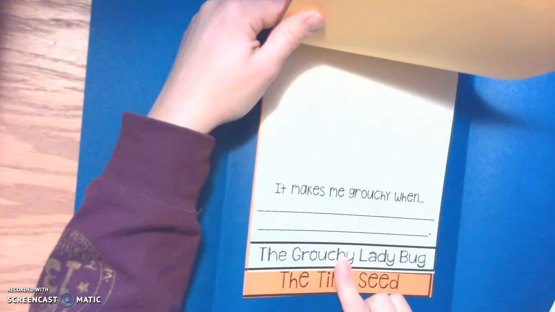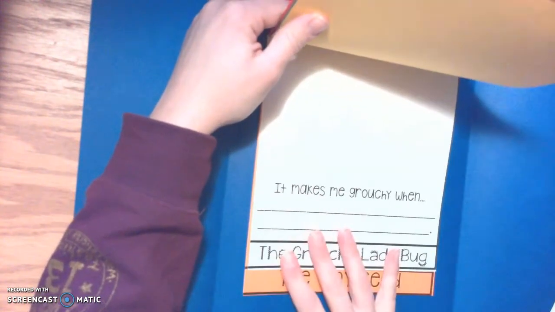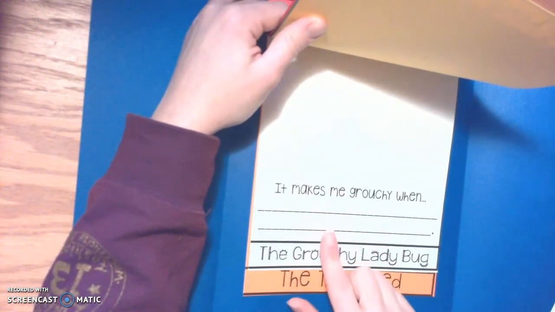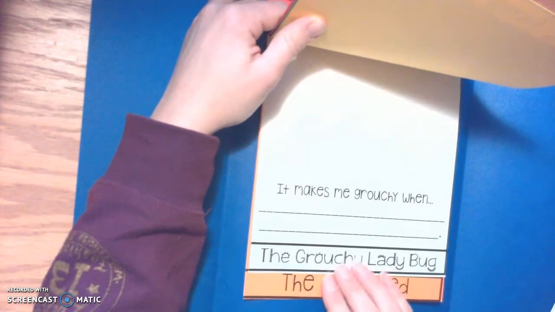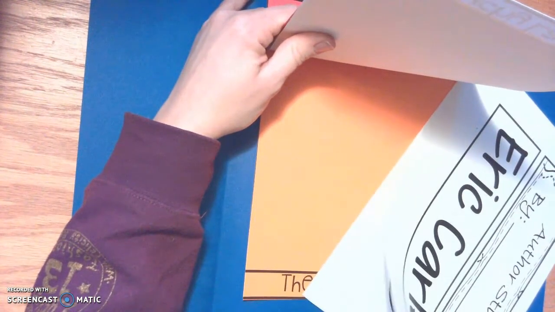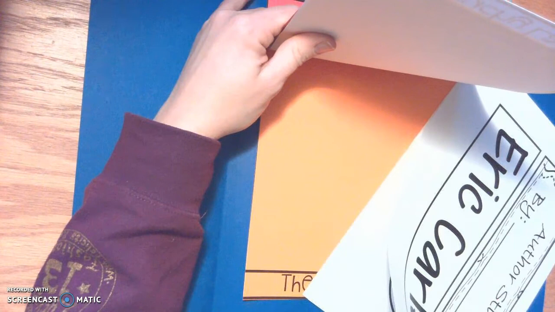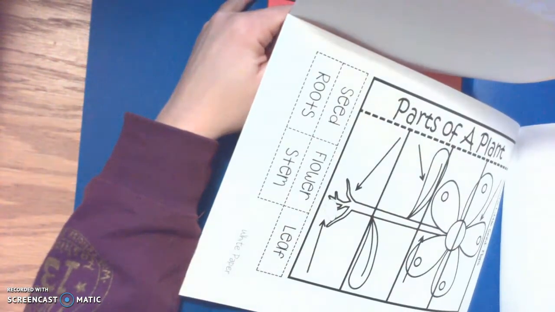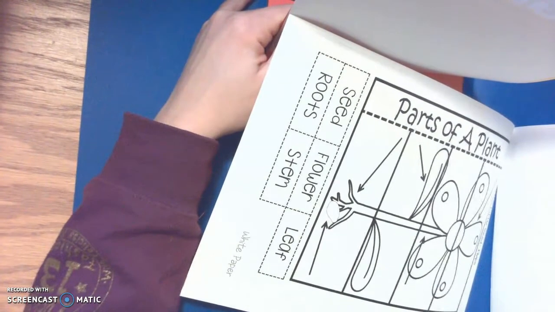Next is the Grouchy Ladybug. For the Grouchy Ladybug, your child's going to draw a picture of what makes them grouchy. And then finally, the Tiny Seed, you're going to go back to your white packet, and there are pages so that you can do your parts of a plant.